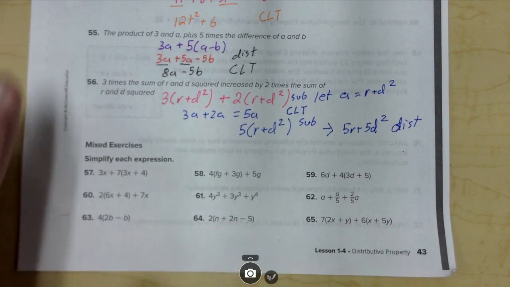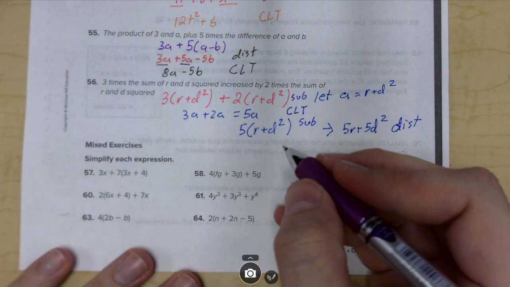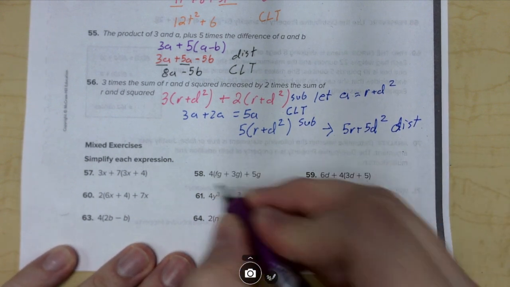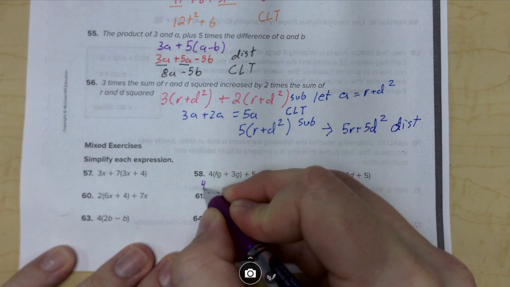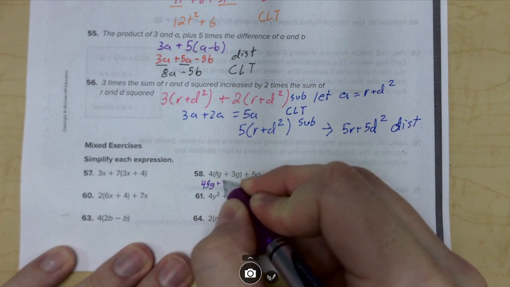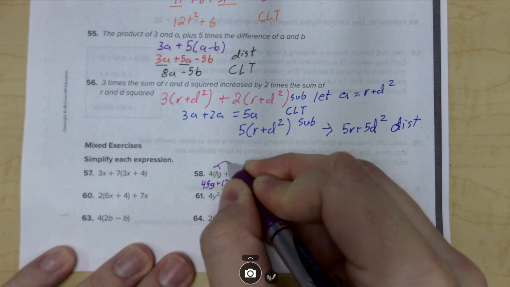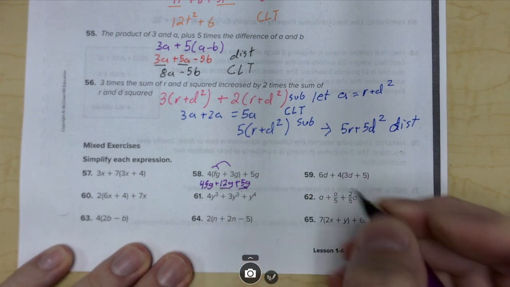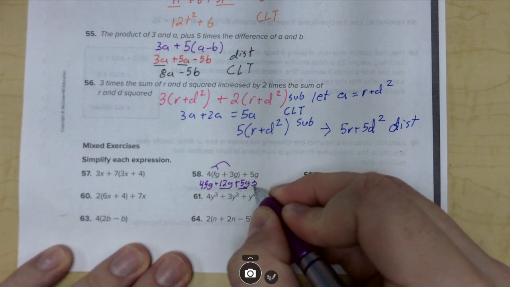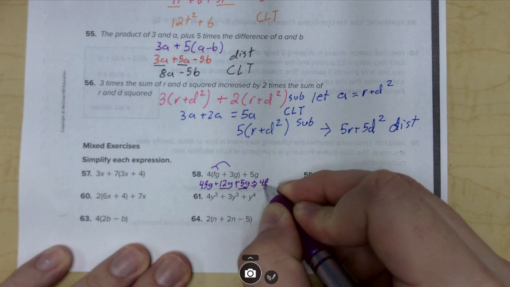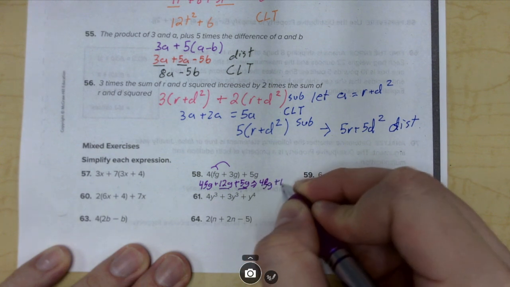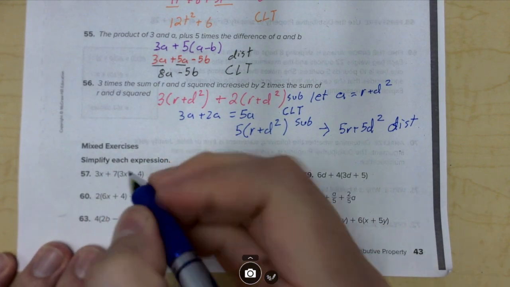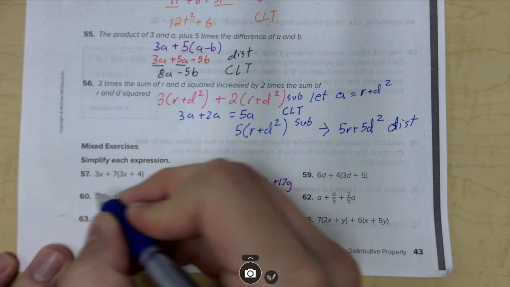All right, moving on. We have to just simplify expressions, so this goes a little bit easier. So this is going to be 4fg plus 12g plus 5g. Like terms are 12 and 5. So this is going to be 4fg plus 17g.